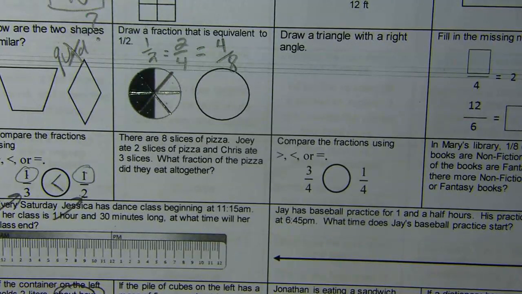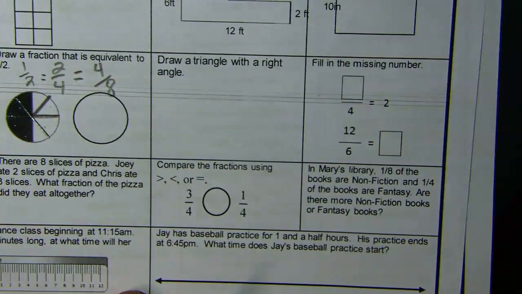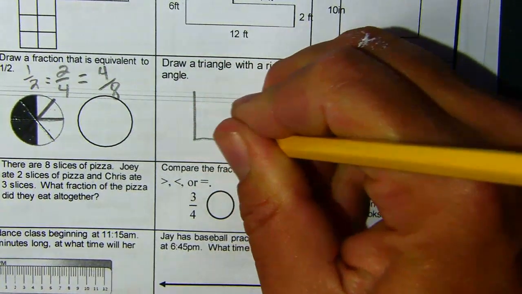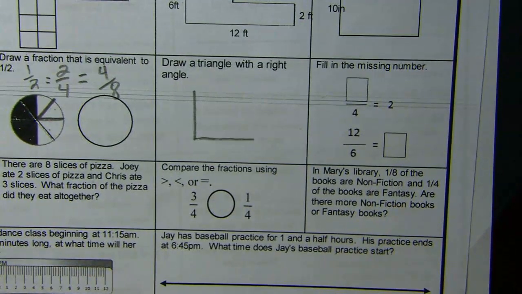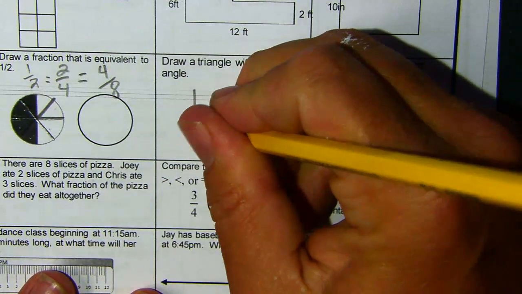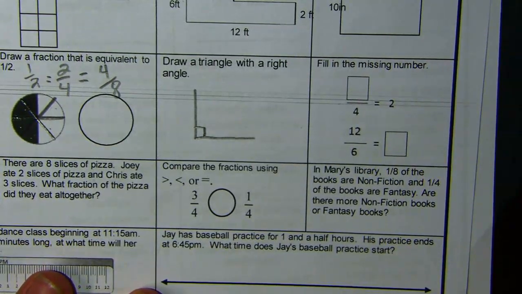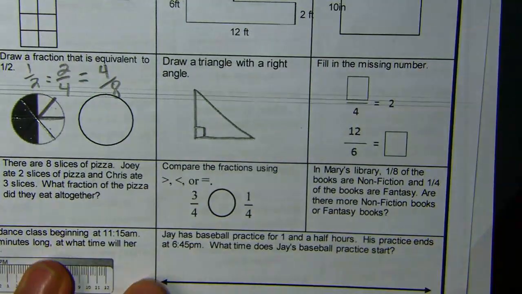Let's see, what's another one we could do here? I kind of like this one here. Draw a triangle with a right angle. Okay, so there's my right angle. Remember, a right angle is the corner of a piece of paper. Oftentimes you'll see a square here, letting you know that that's a 90-degree angle. Now they want us to make a triangle, so we're just going to connect the other line.